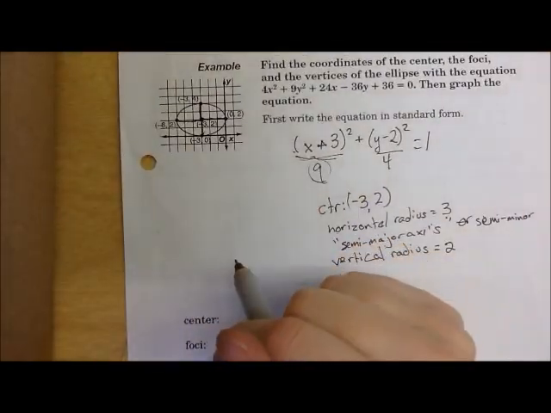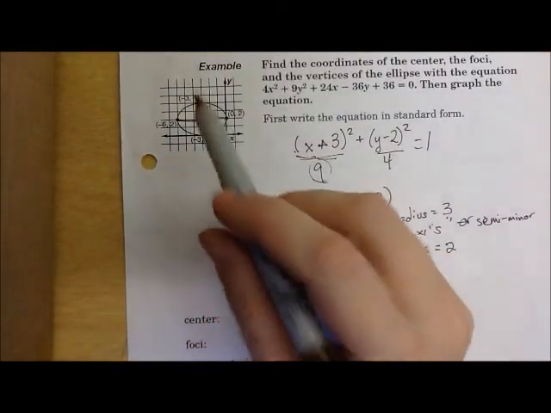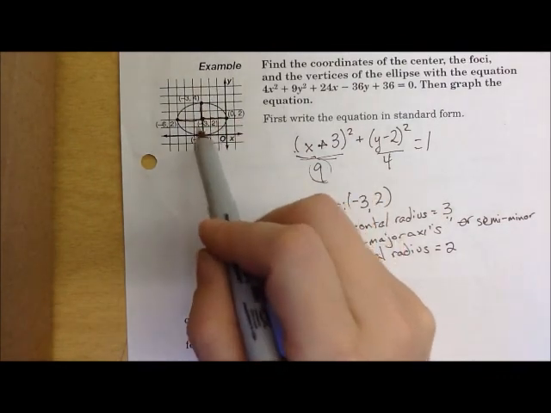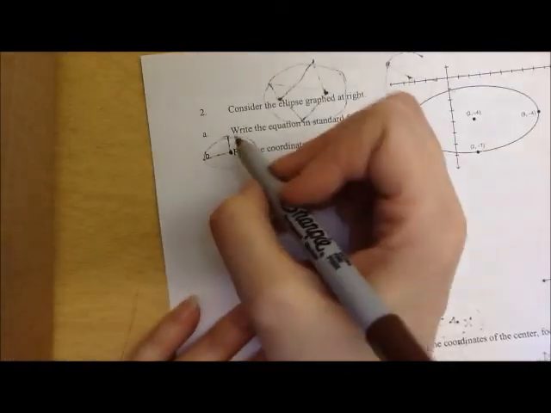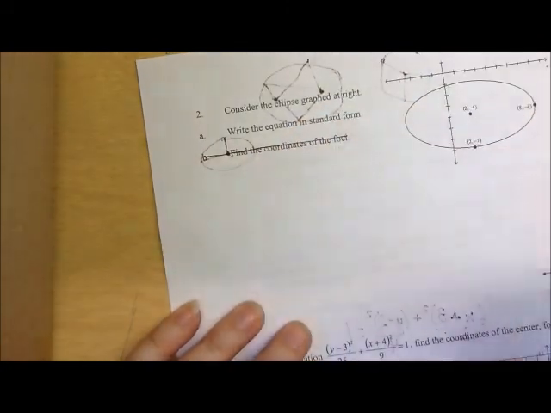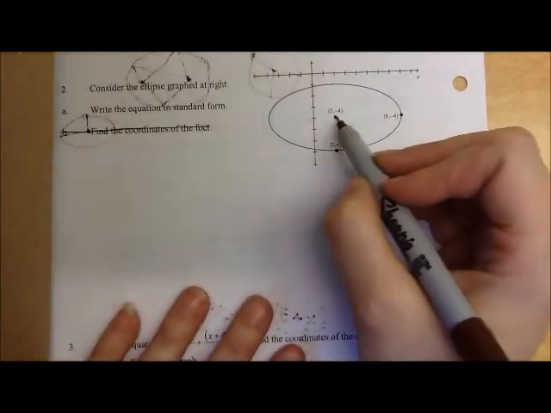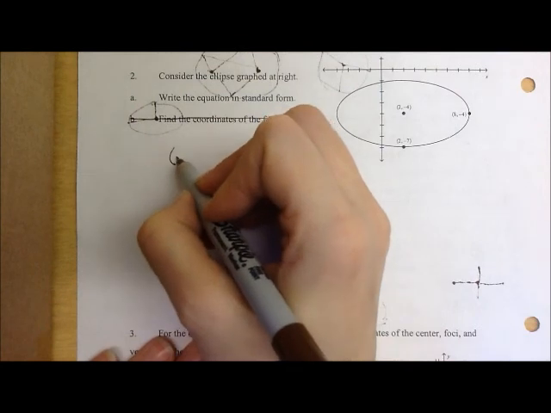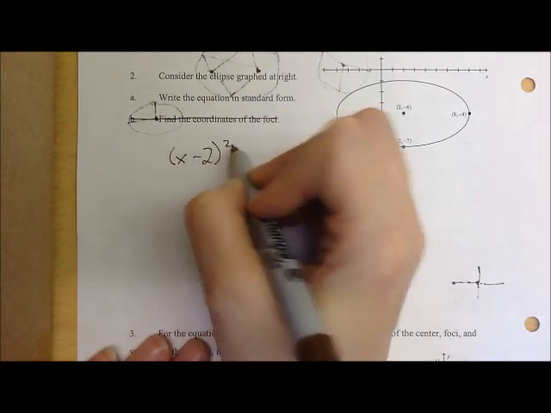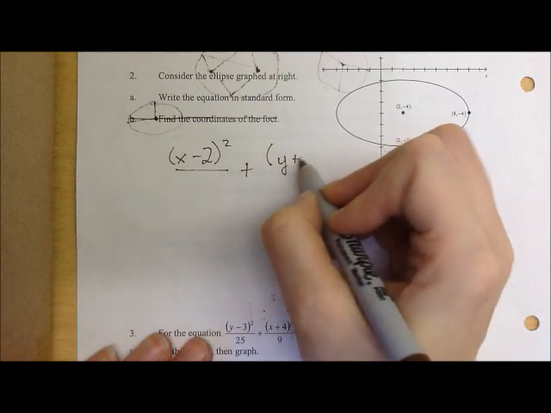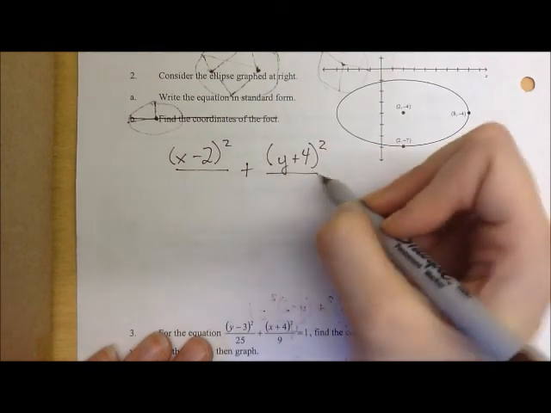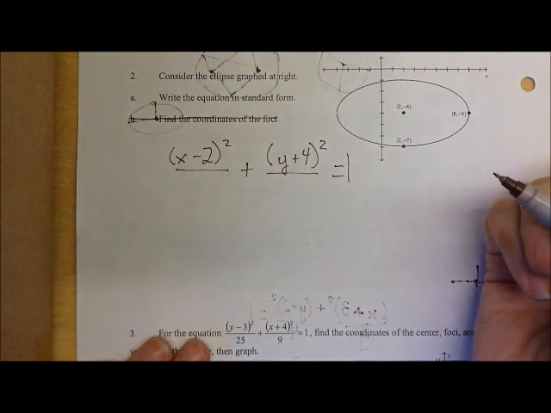Don't worry about any of this for now. Don't worry about finding foci. Don't worry about A, B, or C. Just finding the center and graphing those 4 points. So on the back of the page, oh, hey, my marker bled through. Oh well. Here is our ellipse. As I said, we're not going to worry about foci for right now. The center is at 2, -4, so just like a circle, we can do that part right now. Y + 4 squared. And you've always got equal to 1.